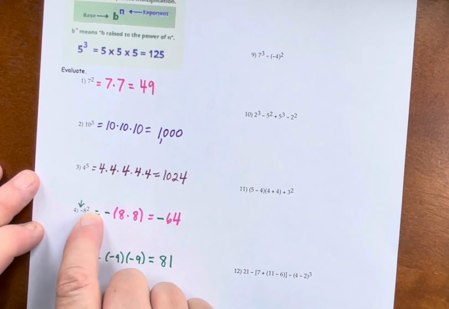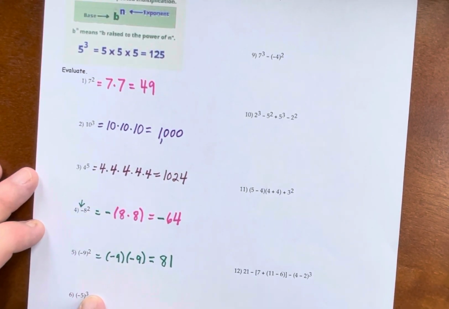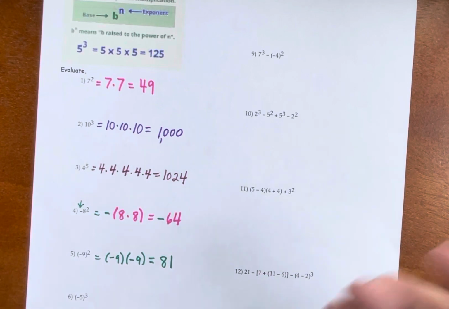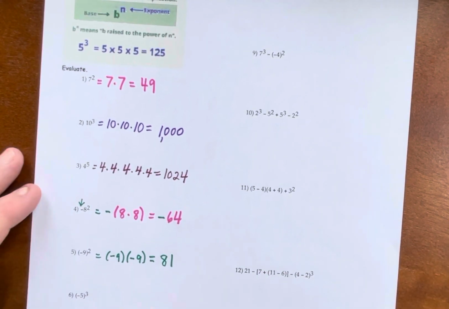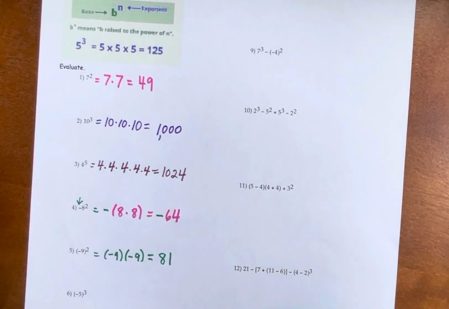And that's true only for even powers. With odd powers, when you have an odd number of negatives, it turns out negative, so it'll be the same either way with odds. So we're getting ready to find that out with this example.